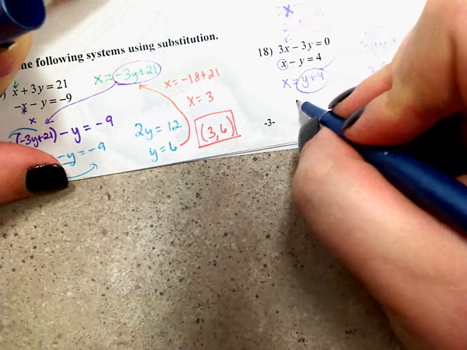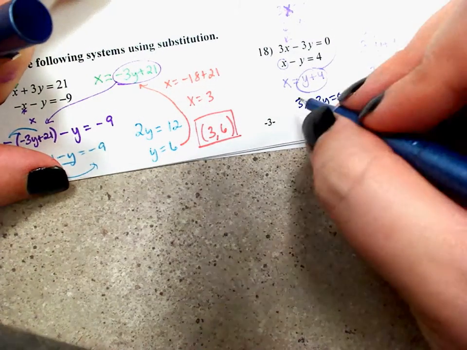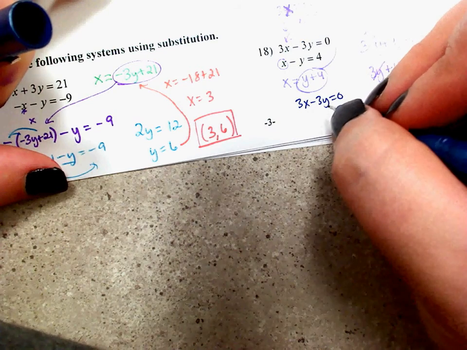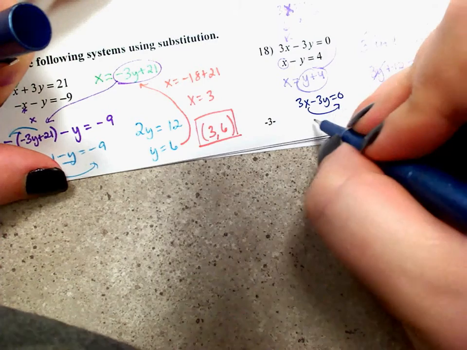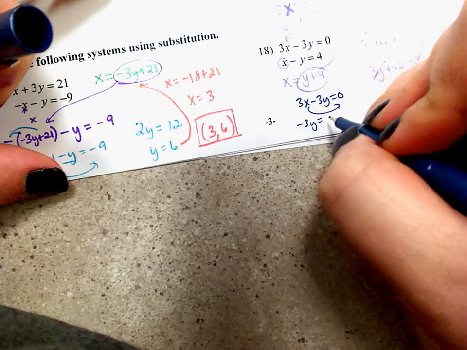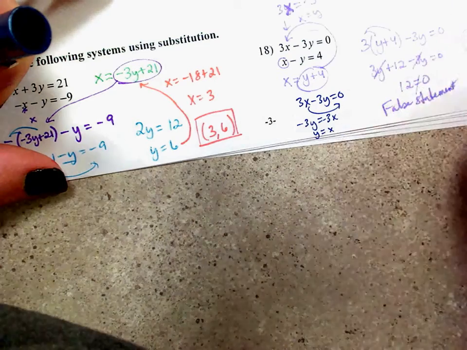Negative 3y equals a negative 3x. Divide by a negative 3, y equals x. So my slope is 1 and my y-intercept is 0. If I were to sketch this, y-intercept is 0, slope is 1, so it would look something like that.